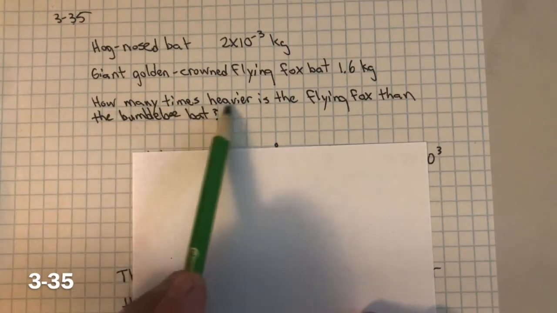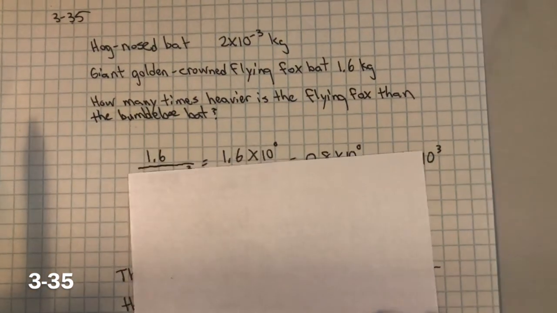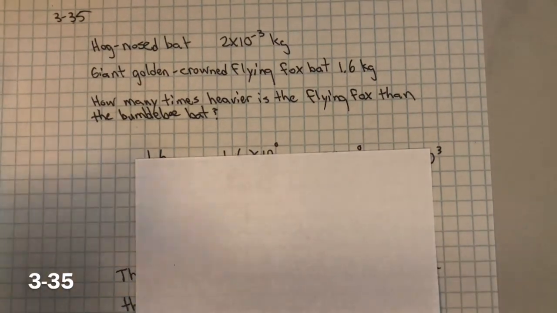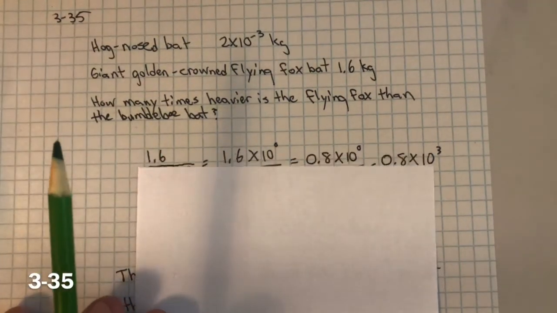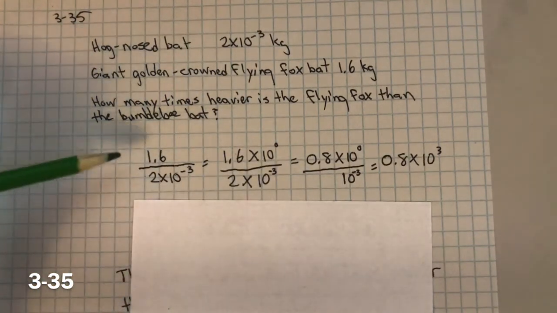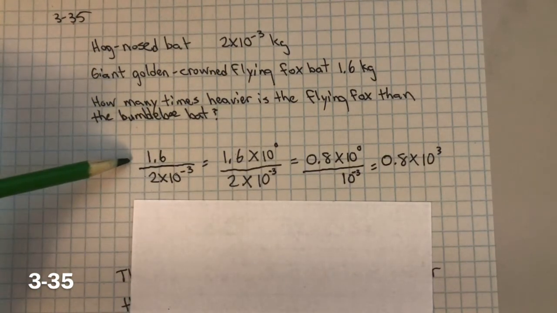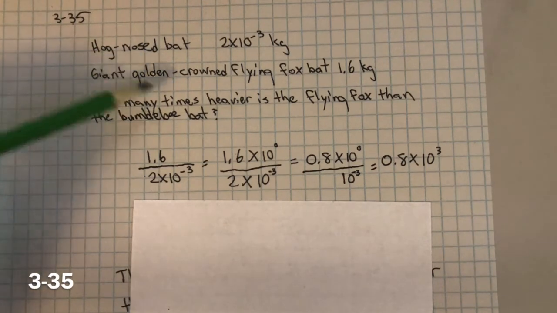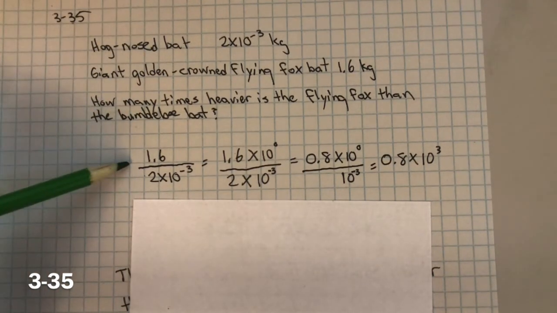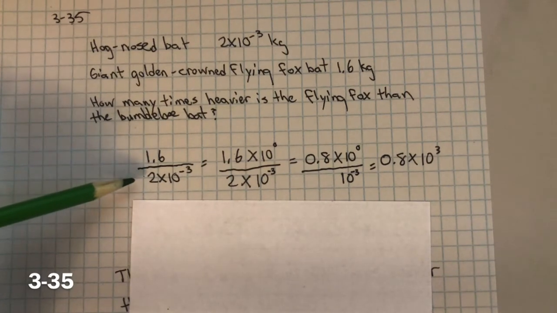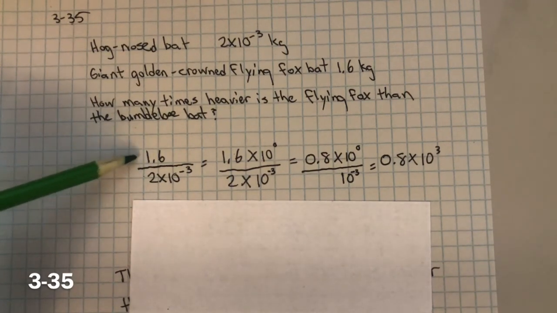When you see that, a lot of students think it's multiplication, but when you're trying to find out how many times heavier, you're actually dividing. And so I have the giant golden crown flying fox bat, so I'll just call it the fox bat, and the hognose bat. And I'm going to go ahead and divide these two.